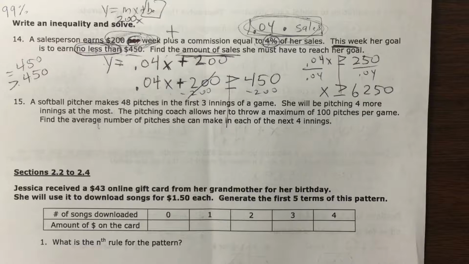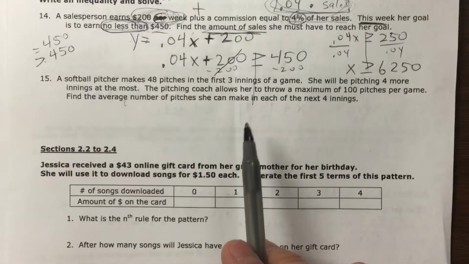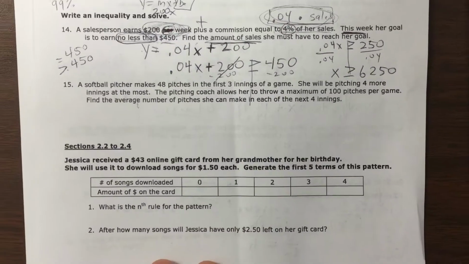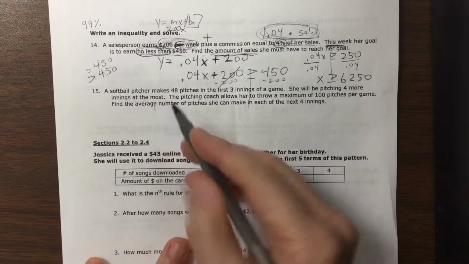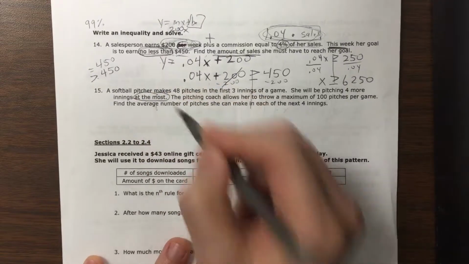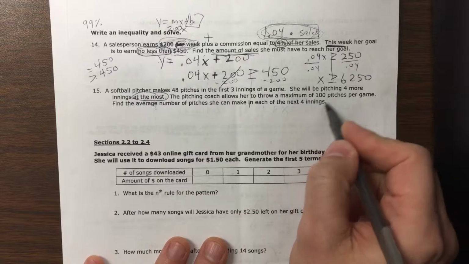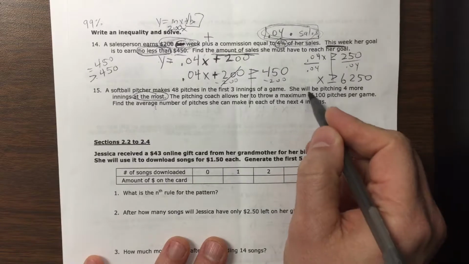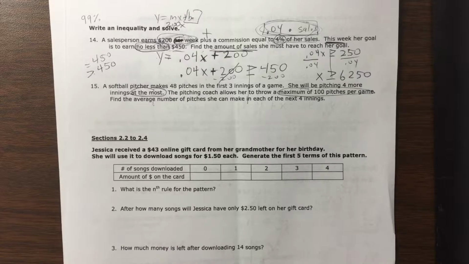A softball pitcher makes 48 pitches in the first 3 innings of a game. She will be pitching 4 more innings at the most. This is important. The pitching coach allows her to throw a maximum of 100 pitches per game. Find the average number of pitches she can make in each of the next 4 innings.